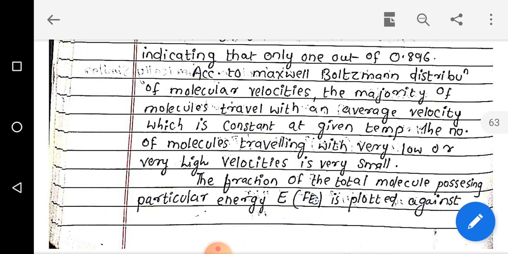the molecules travel with the average velocity which is constant at the given temperature. Means if you consider any gaseous molecular system at that time, you find that there are a number of molecules having some velocities, but the majority of the molecules travel with the average velocity which is constant at a given temperature. Means the temperature is the deciding factor for the velocity of the molecules, because the velocity is concerned with the collisions also.